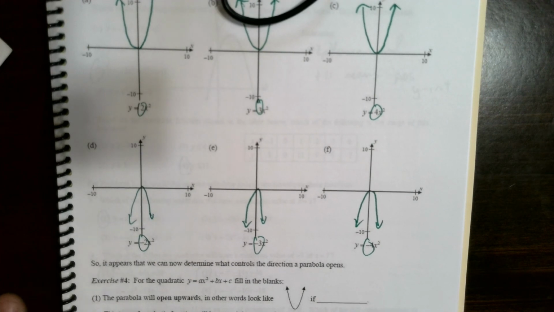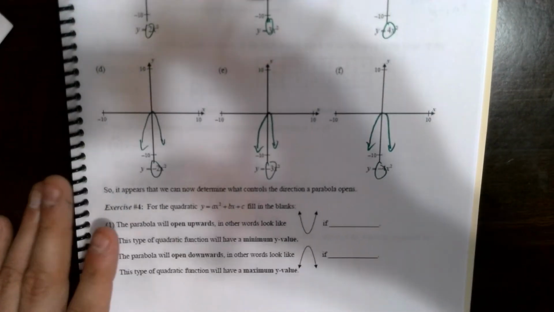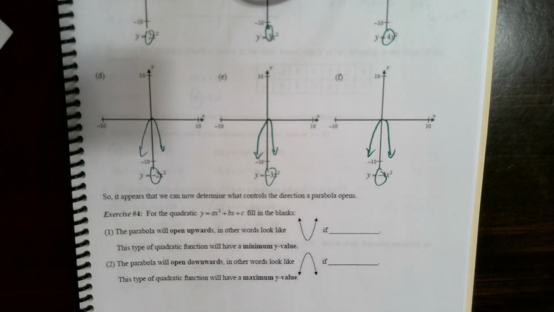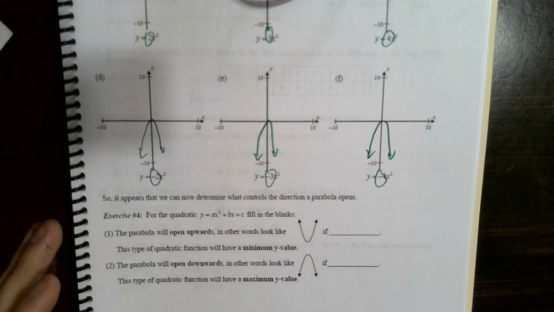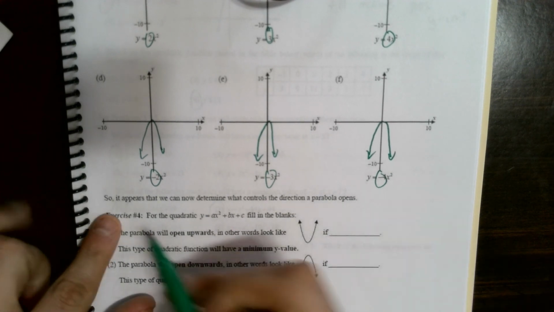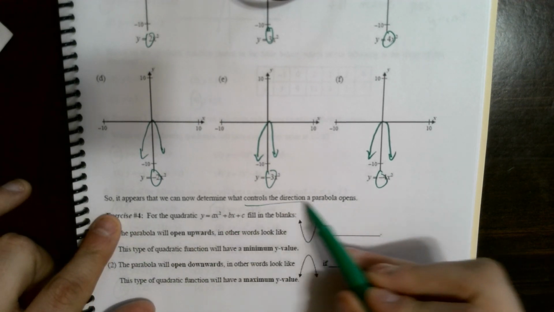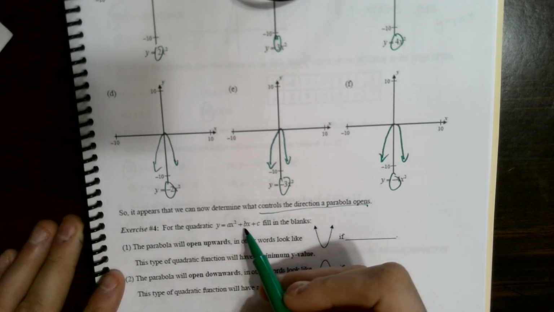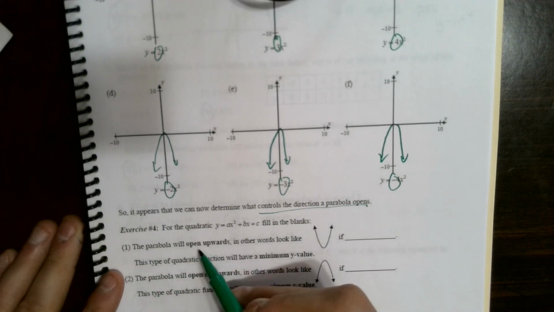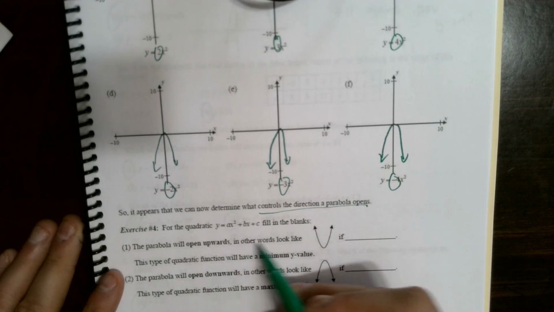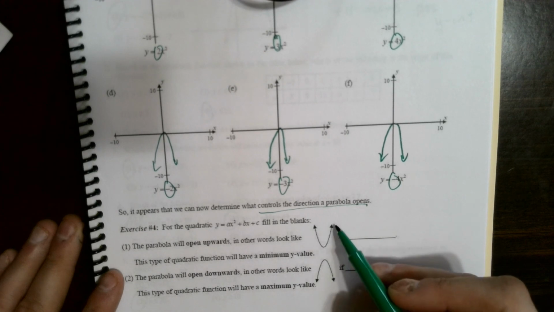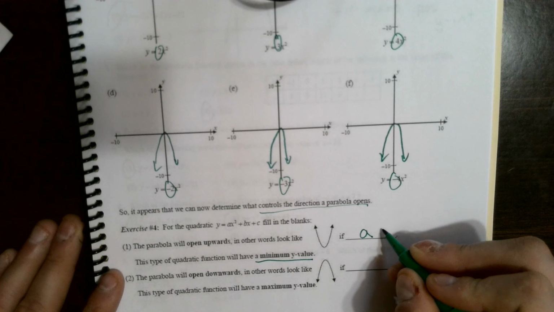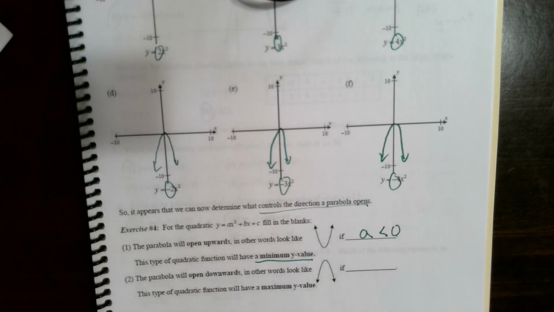Which leads us to this conclusion that you can very quickly determine if a parabola has a minimum or maximum point by looking at the a term. So it appears we can now determine what controls the direction the parabola opens. For the quadratic, y equals ax squared plus bx plus c, fill in the blanks. The parabola will open upwards. In other words, it'll look like this. It'll open up. It'll have a minimum value if a is less than 0.